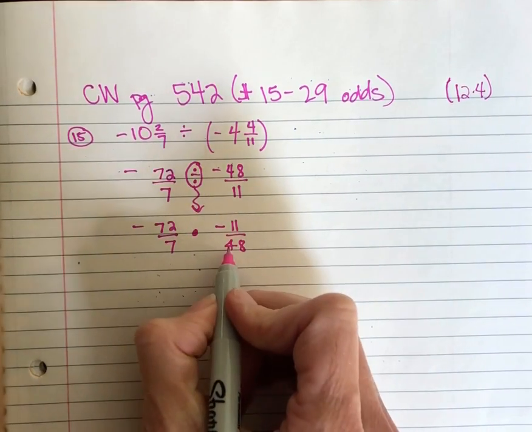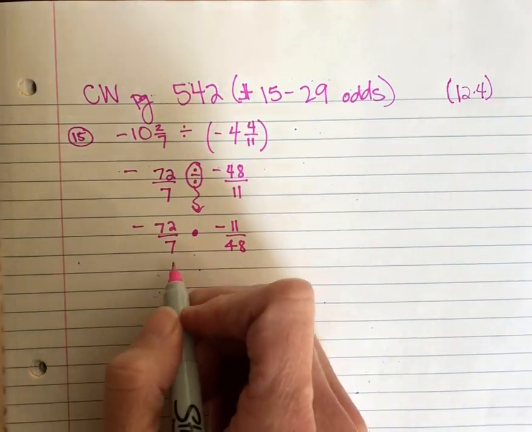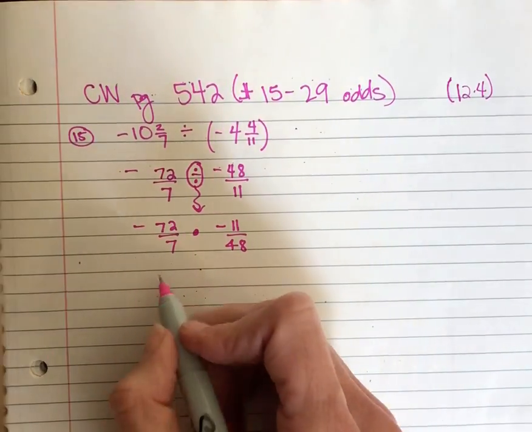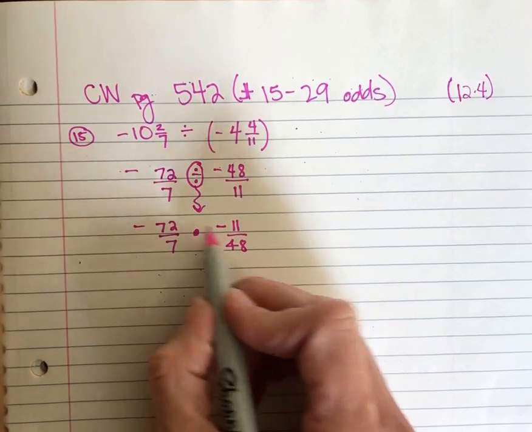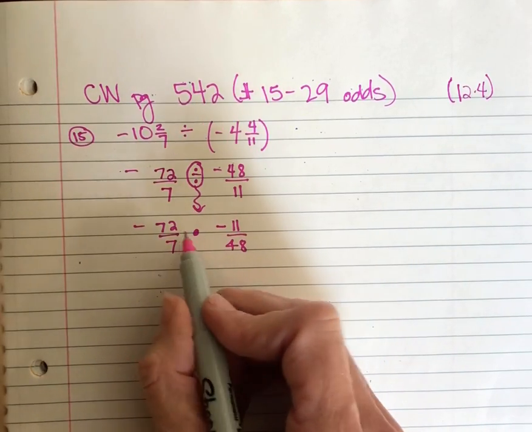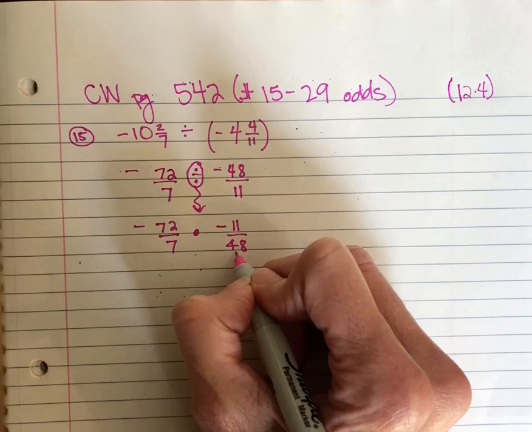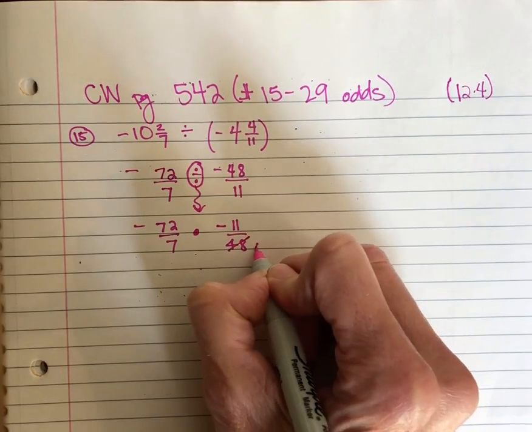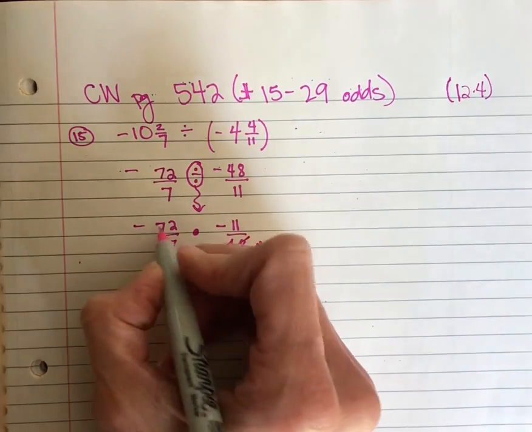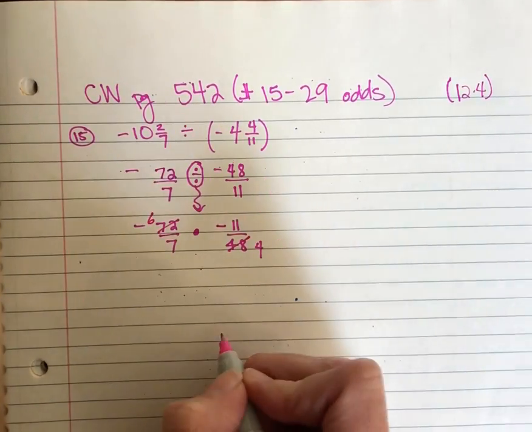Okay, so if we look at 48 and 72, we want to reduce those first. You don't have to, but it's going to make your life a lot easier. You could divide by 2. You could divide by 6. You may even want to start by dividing by 12. So 48 divided by 12 is 4. 72 divided by 12 is 6.